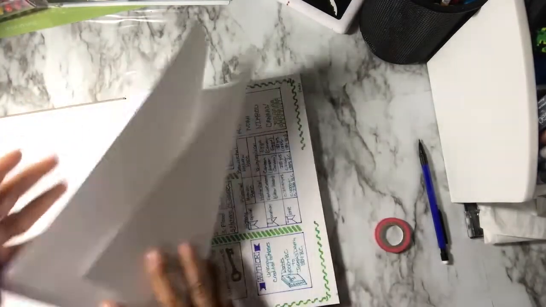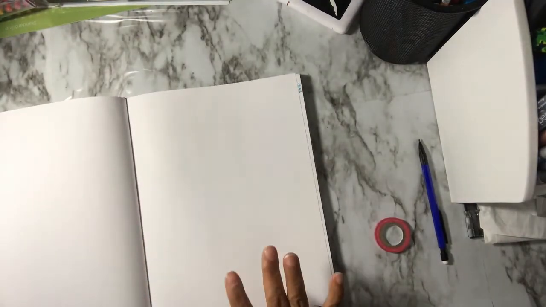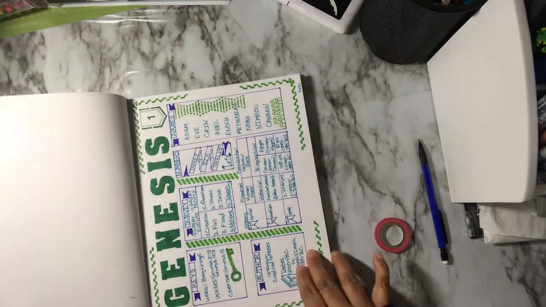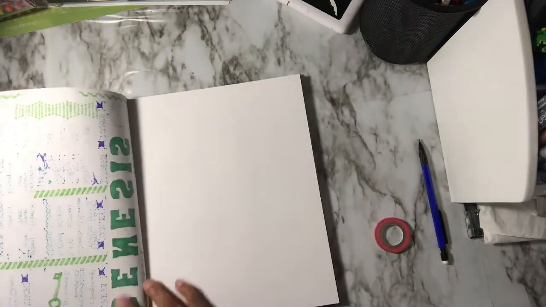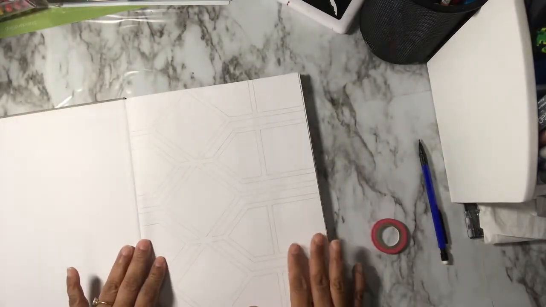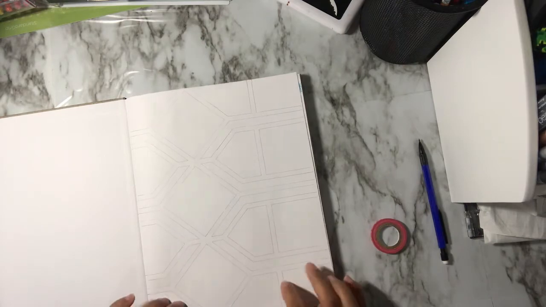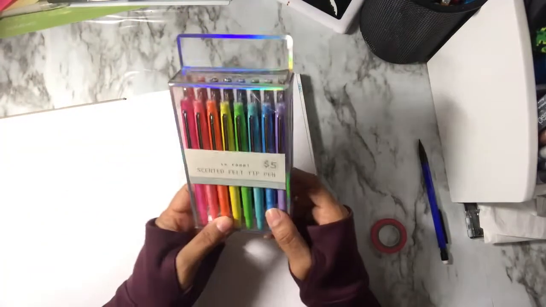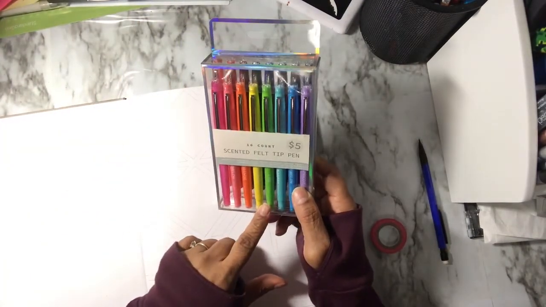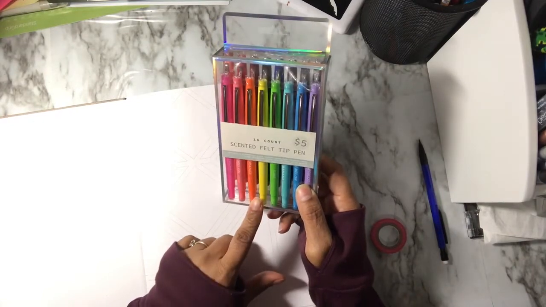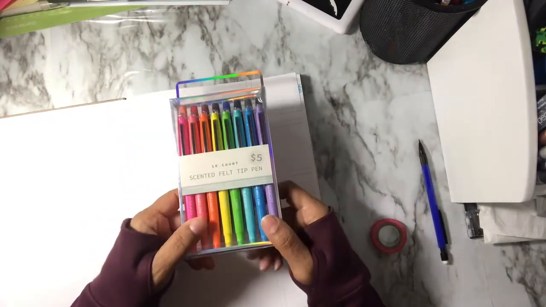I know I want to do something with the books of the Bible. So I'm trying to think and see. I know it might bleed through, so I think I would just do the facts and then the books of the Bible, and then just keep going from there. That way I can use a marker if I want to. I did get these from Five Below. They're felt tip, and I think I'm going to do that. So anyway, I'm going to put you on fast forward, and I'll be right back.